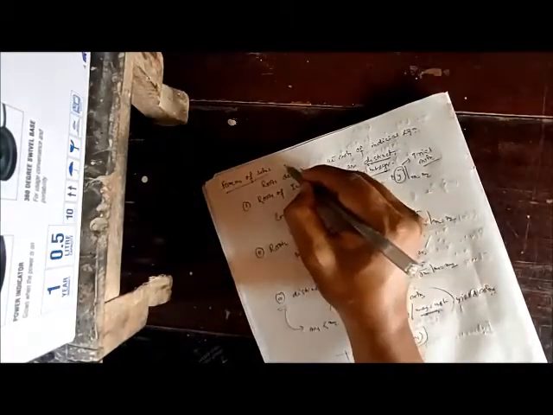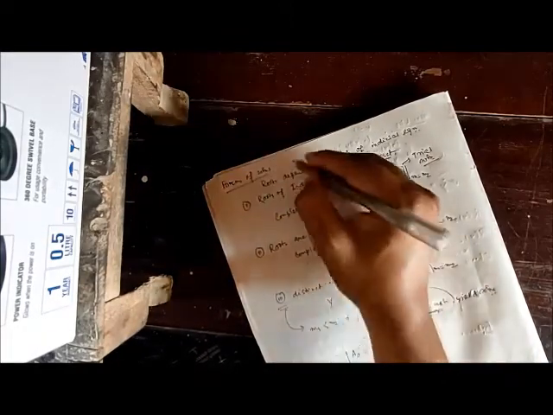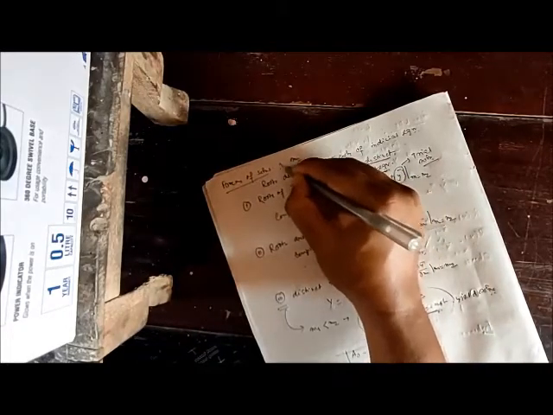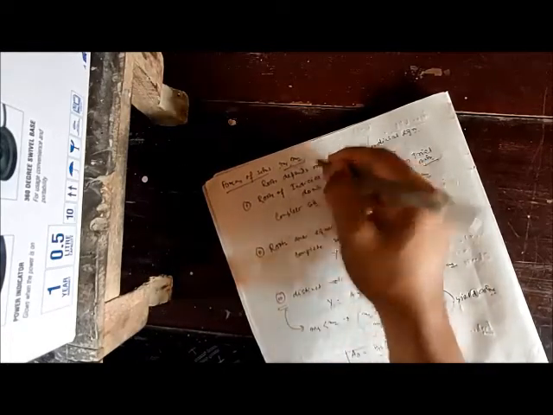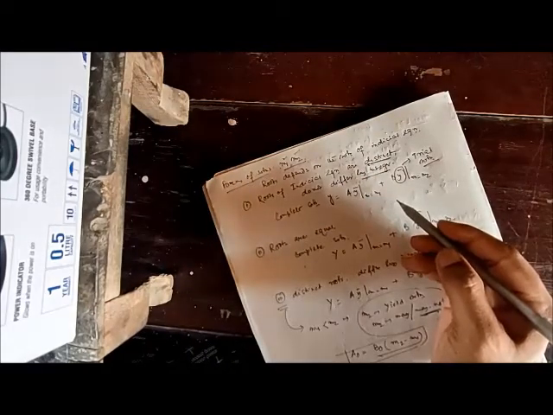So I am repeating the same thing again. You will choose the initial equation here, and in this initial equation you will get two distinct roots of m, that is m1 and m2, as this is a quadratic equation.